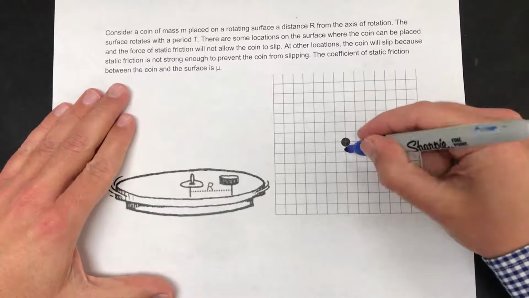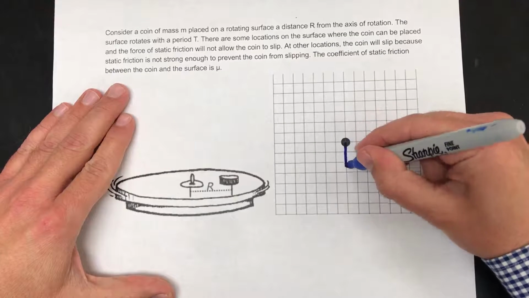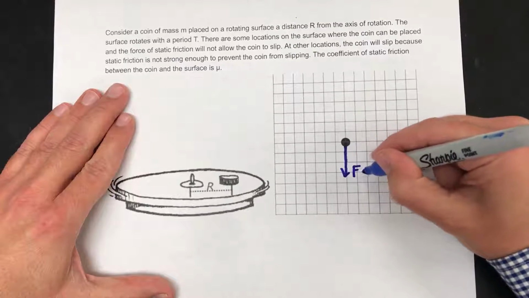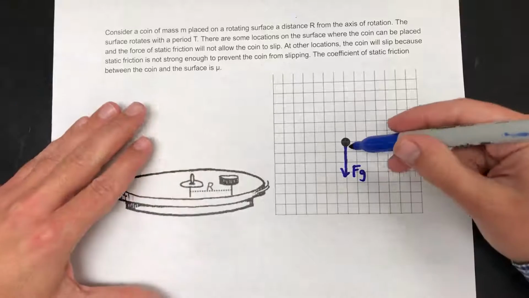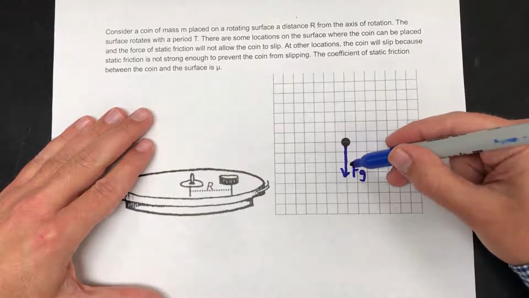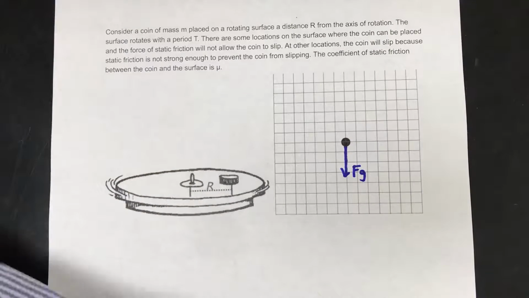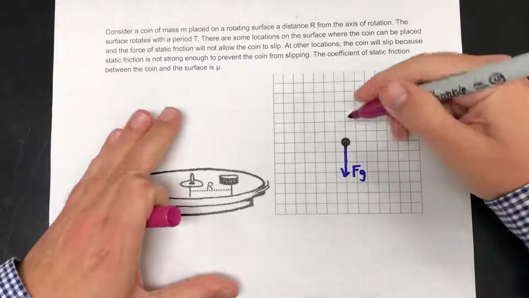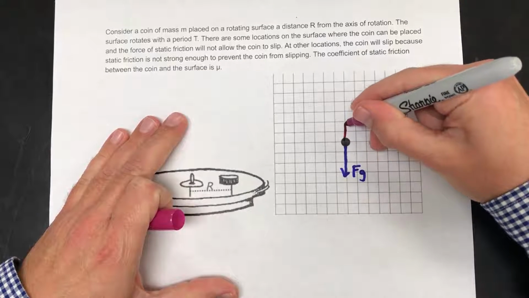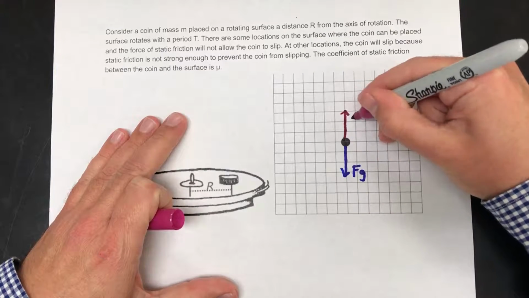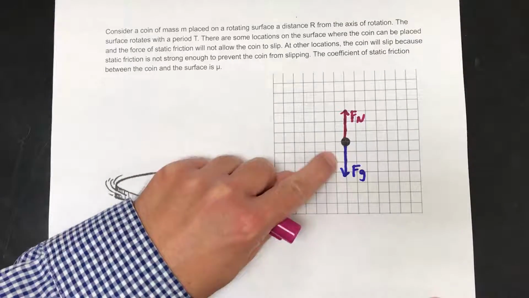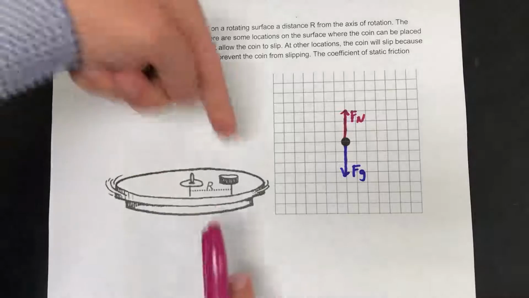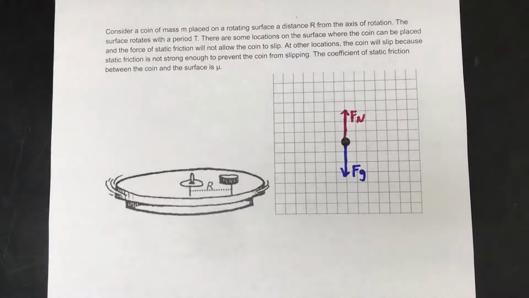So let's start with our free body diagram. We're going to have gravity straight down. By the way, this is a head-on view. I drew gravity down 1, 2, 3 bars, and we will have a normal force back up, 1, 2, 3 bars, and the normal force must be equal to the force of gravity, because in the y direction, everything is canceling out.